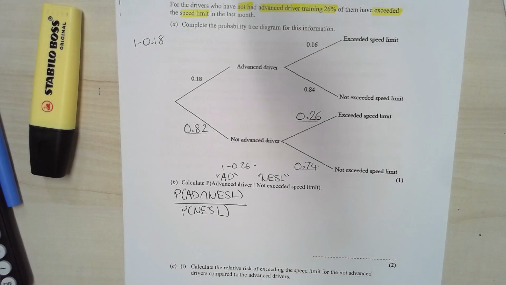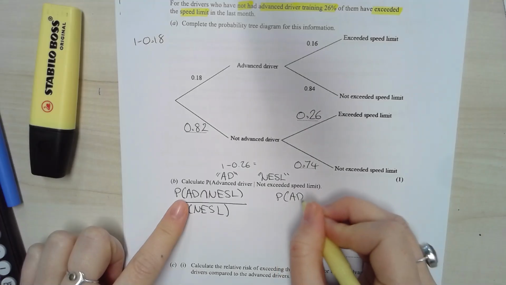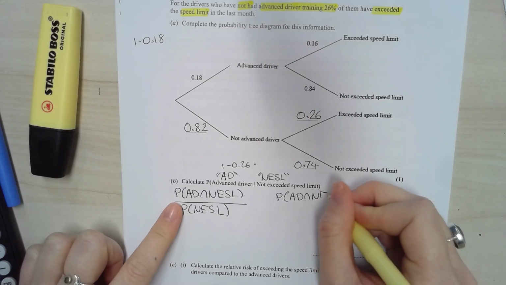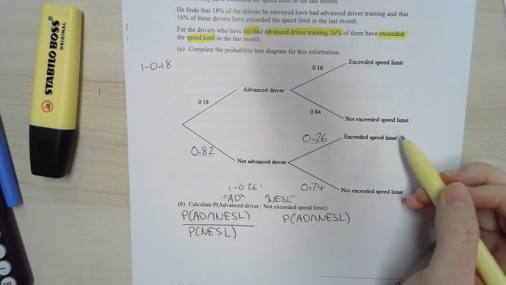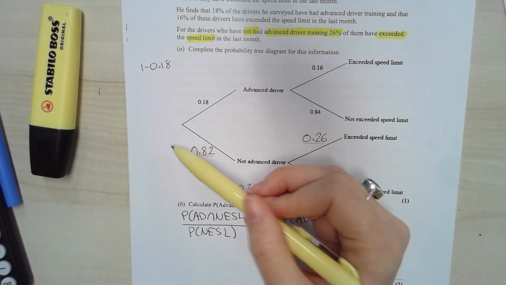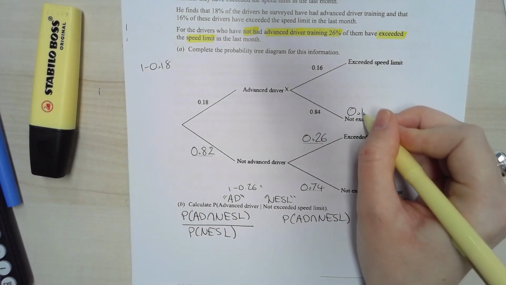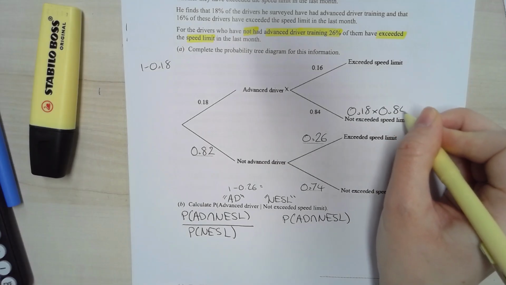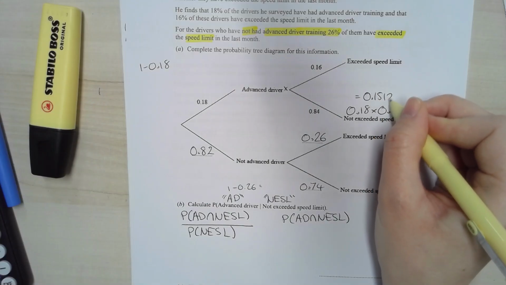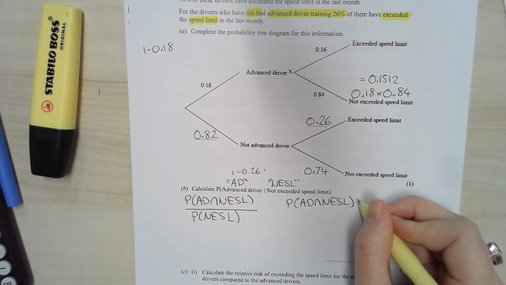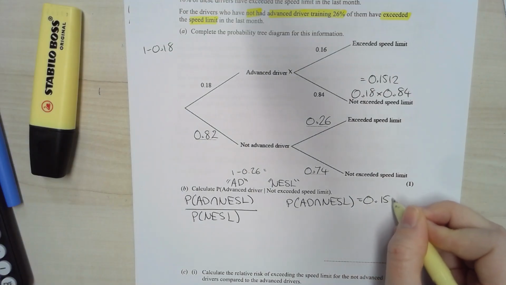I want us to start by just looking at the probability that they are an advanced driver and they did not exceed the speed limit. What we mean there is they were an advanced driver, did not exceed the speed limit. So our calculation there is that we are going to times as we move down our probability tree. So we are doing 0.18 times 0.84. That's going to give me 0.1512. So my probability that they are an advanced driver and they didn't exceed the speed limit is 0.1512.